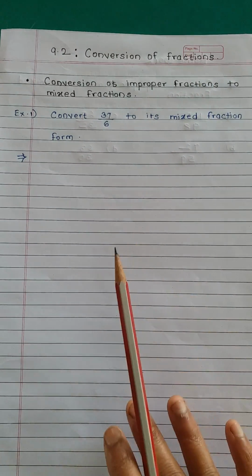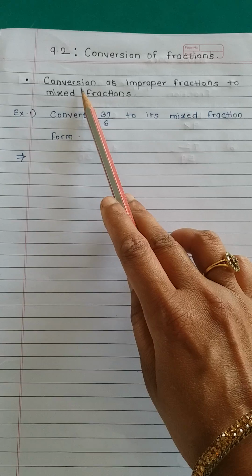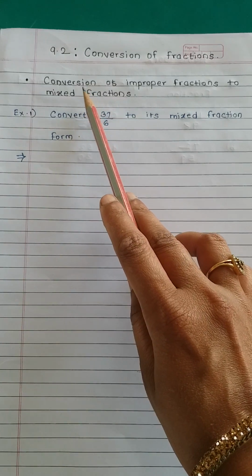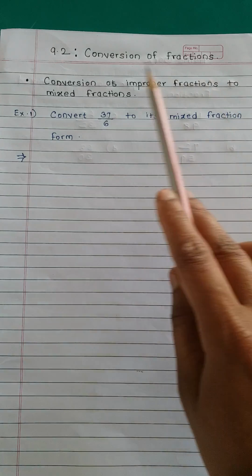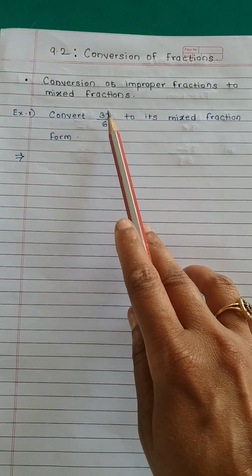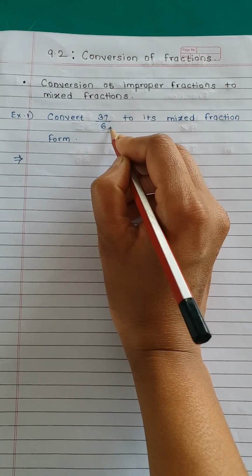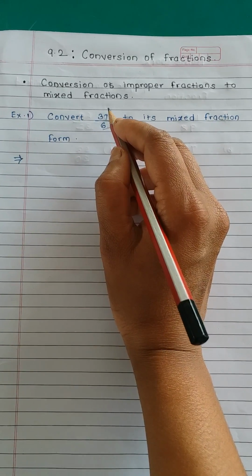Okay? In that we have example number 1. The first point that we are going to cover in today's class is conversion of improper fractions to mixed fraction. Right, my dear students? Just check example number 1. Convert 37 divided by 6. Can you tell me, is this fraction proper or improper?